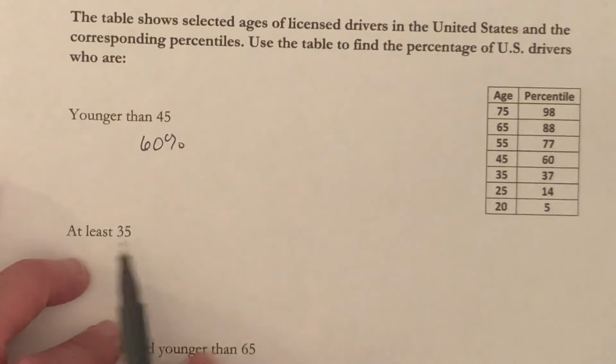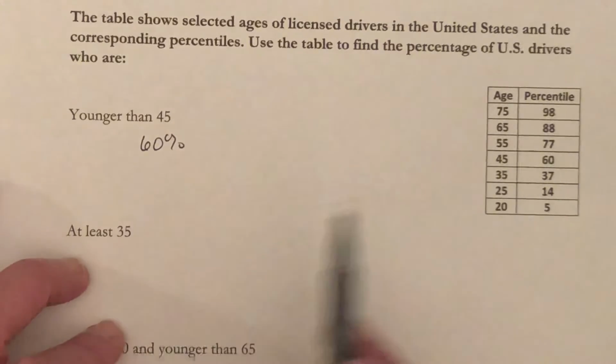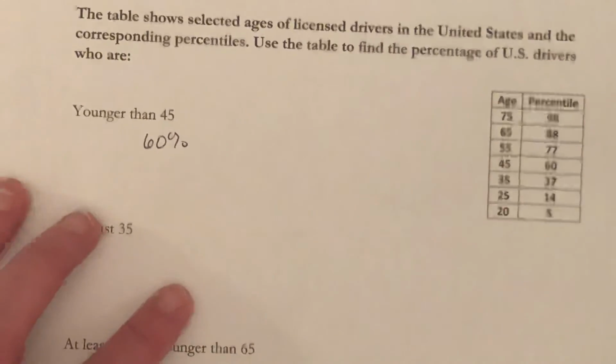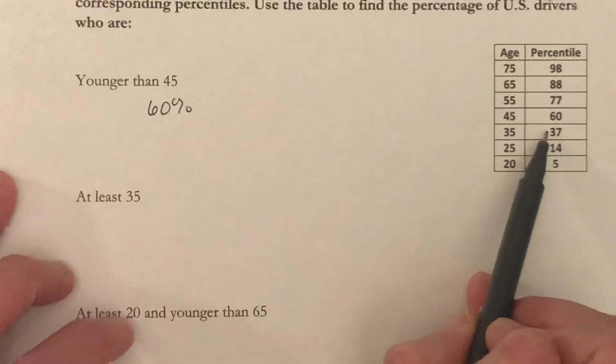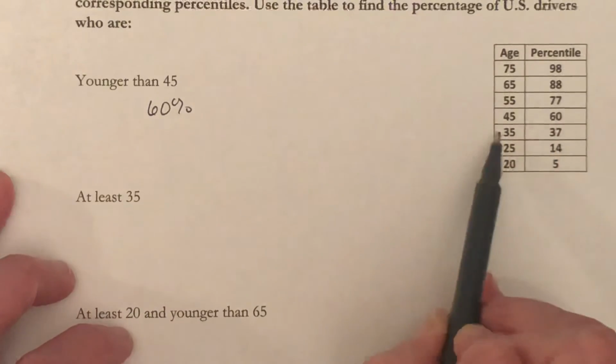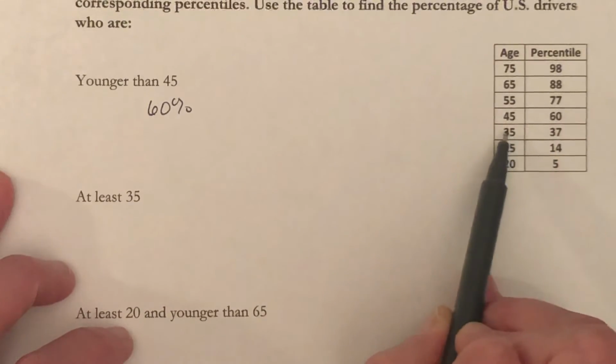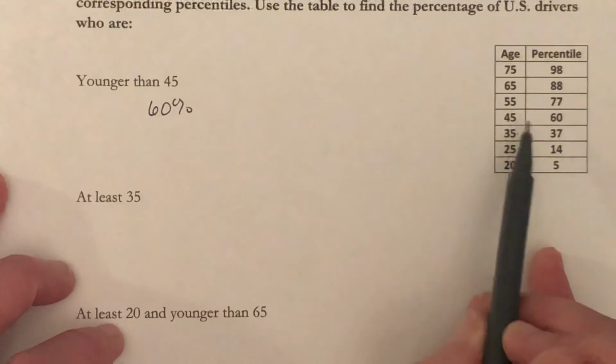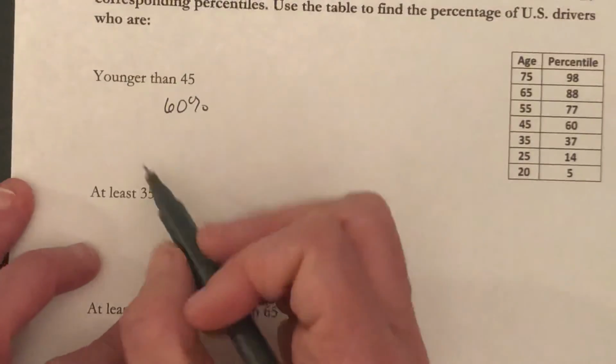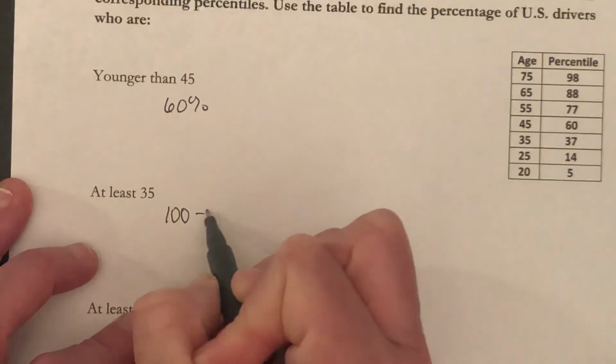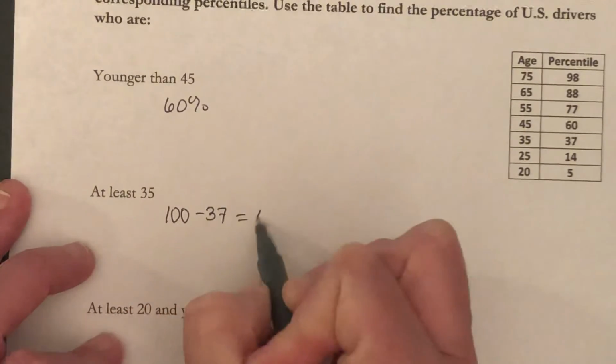At least 35. Well, I go to 35, and 35 is 37% of all people are below 35, and I want above, at least. So I'm going to do 100 minus 37 to get 63%.